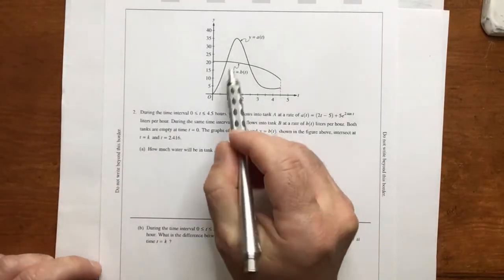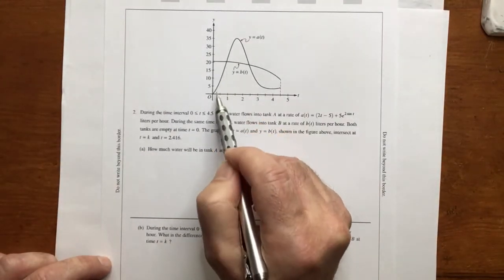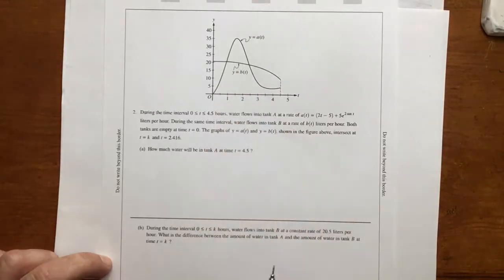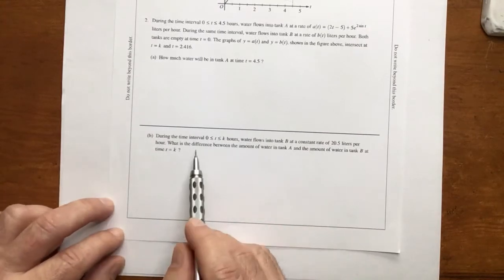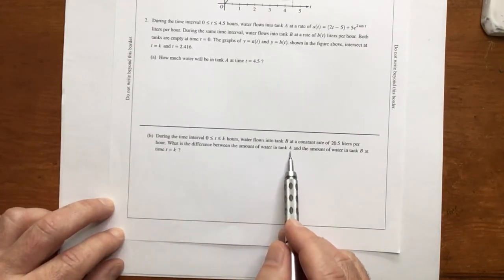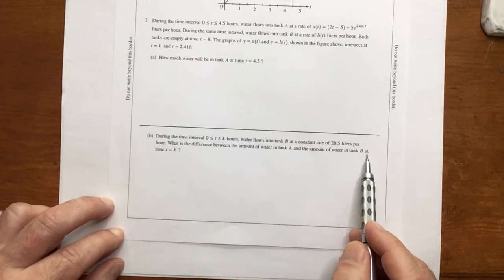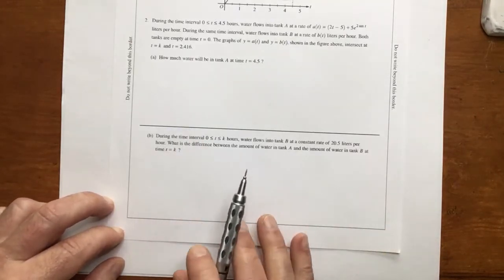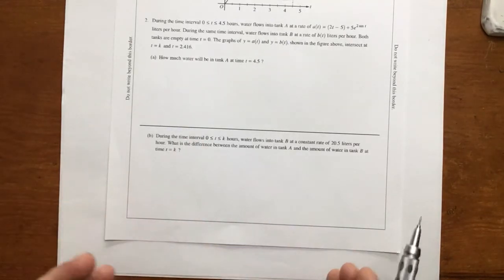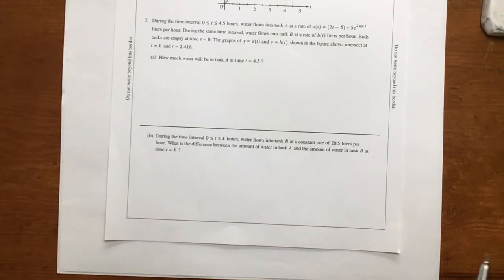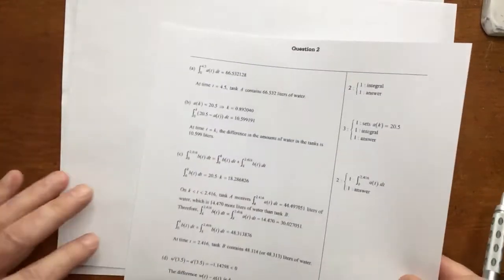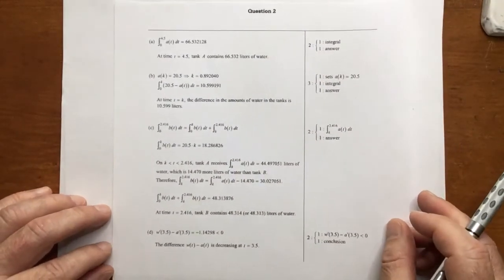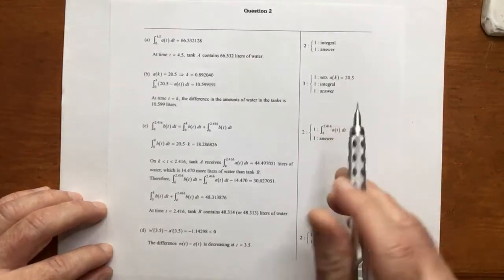Okay, and so these curves are intersecting when A is equal to that 20.5. And then they ask, what is the difference between the amount of water in tank A and the amount of water in tank B at that time, t equals k? Okay, so we're looking for a difference in amounts. Their answer, I'll show you, has 3 different parts. Note how they're awarding points over here.